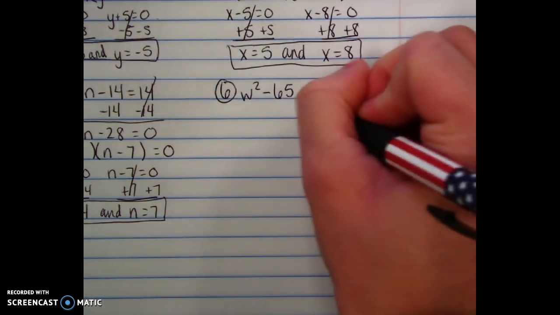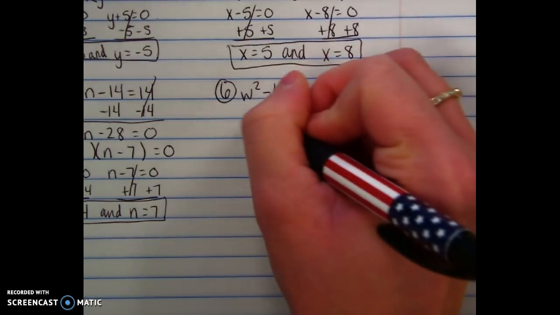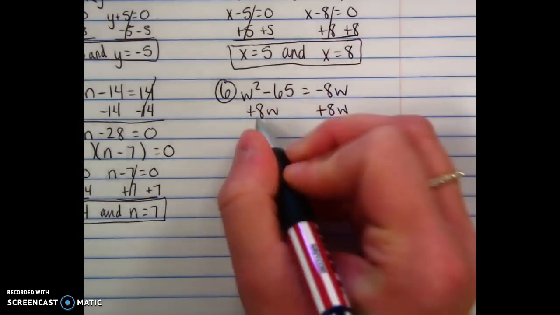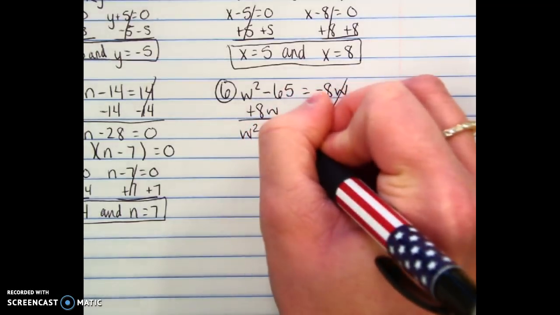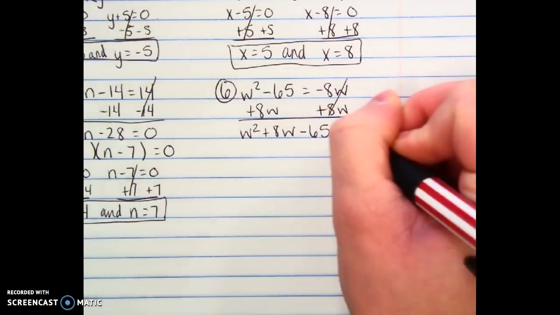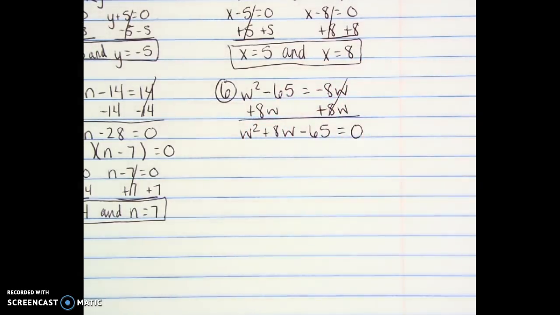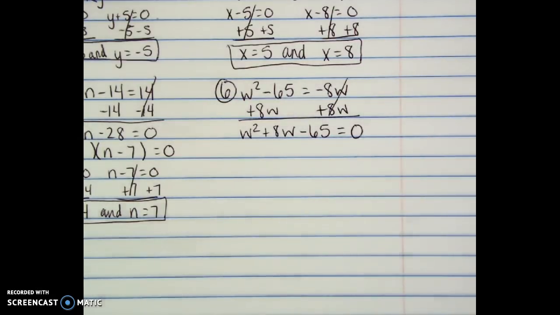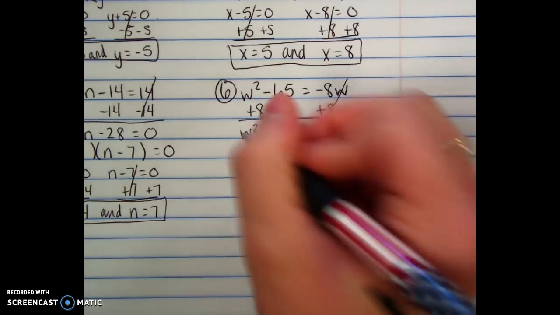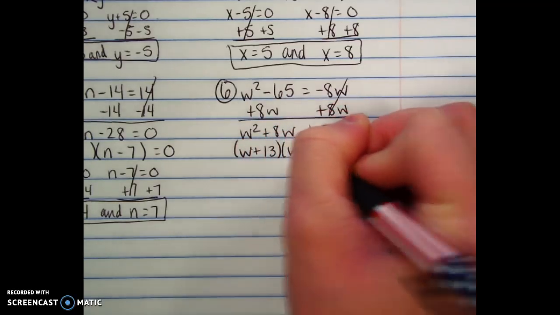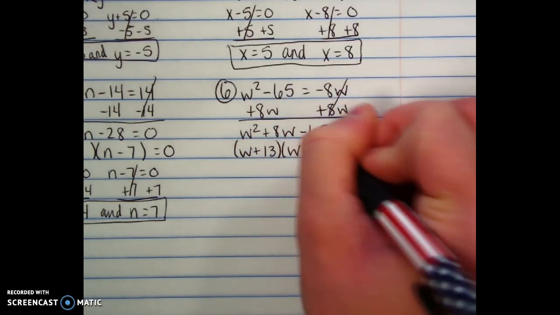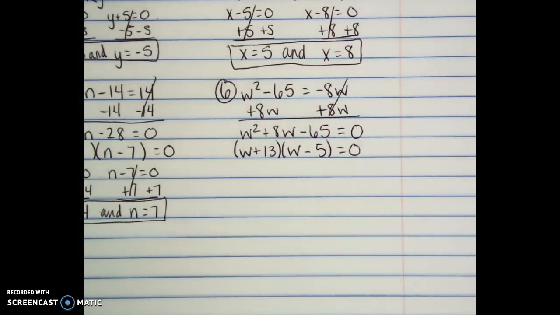Hopefully you added the 8w. I don't know what else you could have done, really. So that is w squared plus 8w minus 65 equals 0. Your two numbers should have been positive 13 and a negative 5. So (w plus 13)(w minus 5) equals 0.